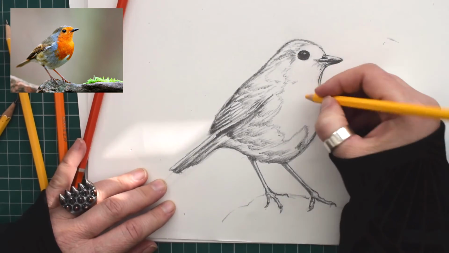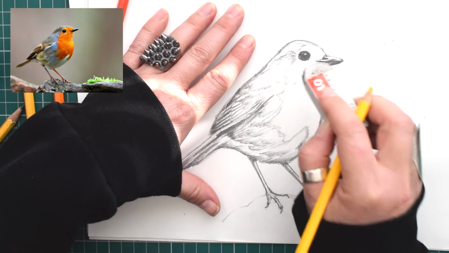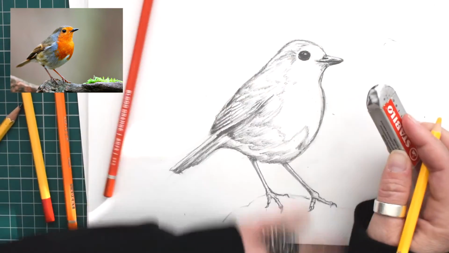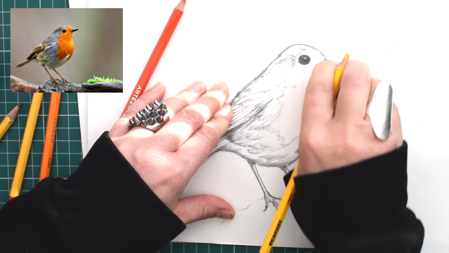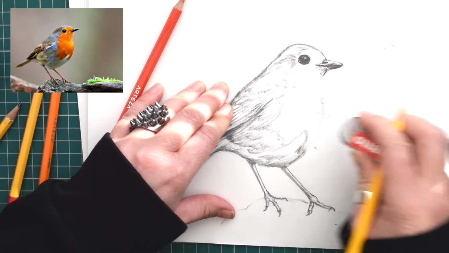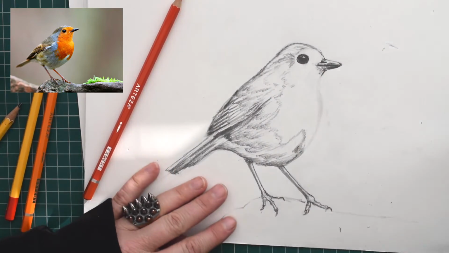Always starting with the highlights and building up colour. Let's create a nice white base for this to show up properly. Let's get rid of that really thick, heavy line that I created and see what happens now.